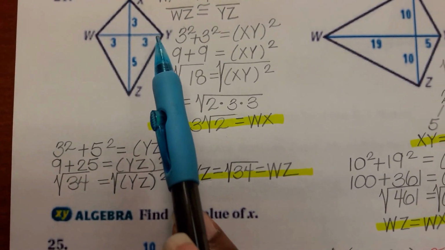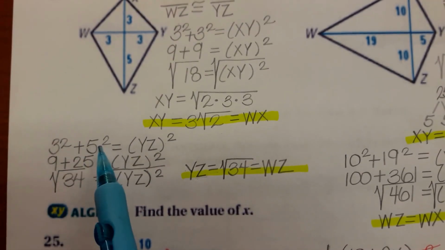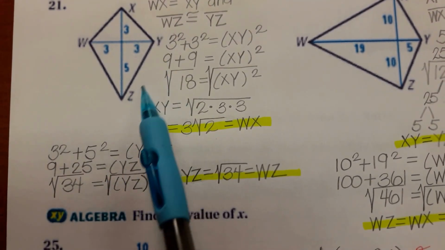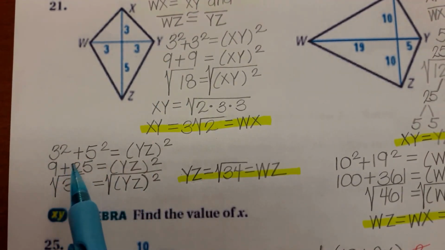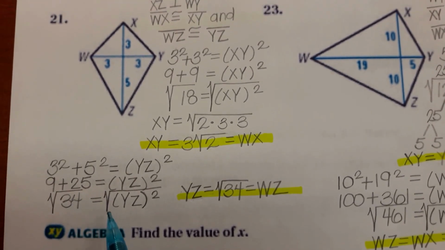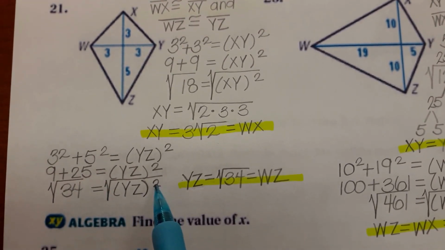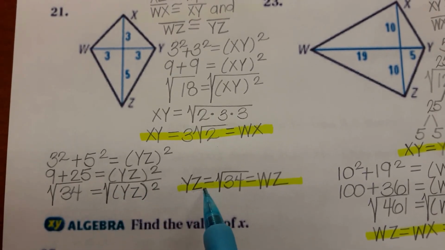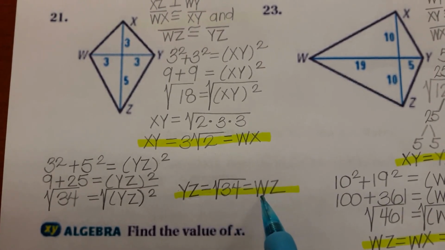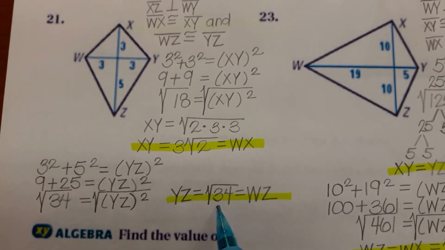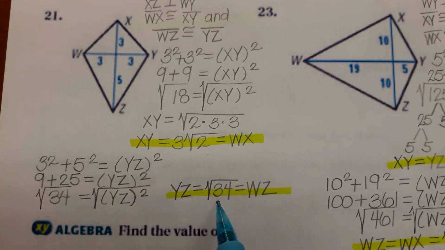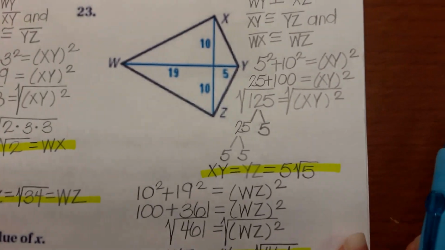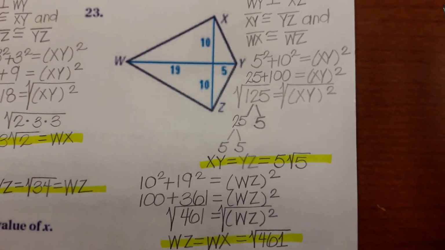Look at the next part. I see 3 squared plus 5 squared, which is 9 and 25, and we're going to set it equal to YZ squared. 9 plus 25 is 34, equals YZ squared. To get rid of that squared, I have to square root both sides. So I have YZ equals the square root of 34, which is equal to WZ. If I were to break down 34, I would not find a pair. So this is my answer in its simplest radical form. Look at number 23 now.